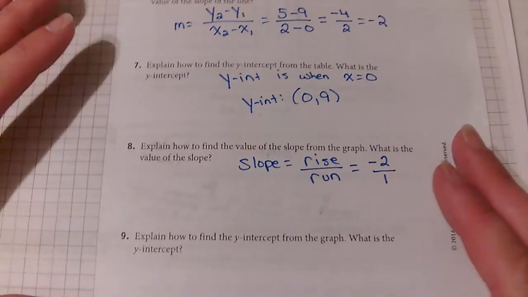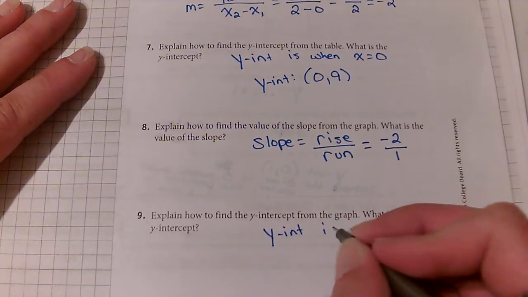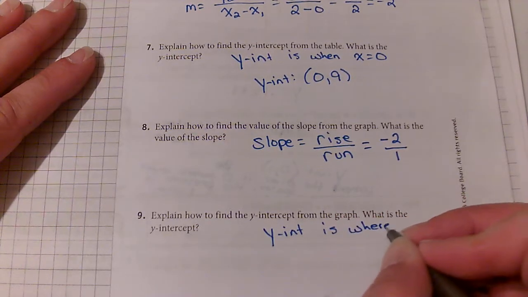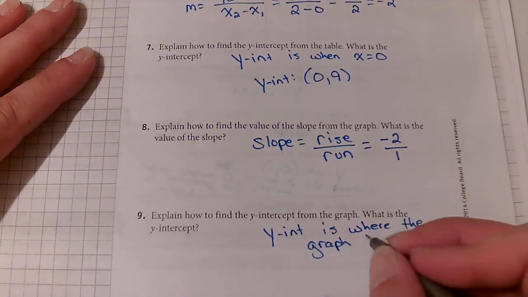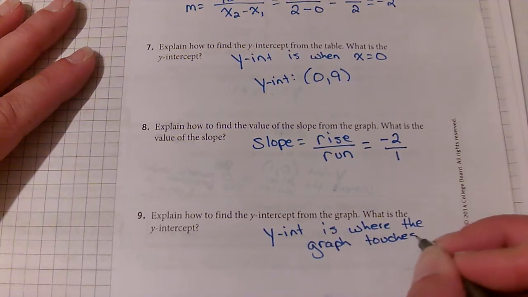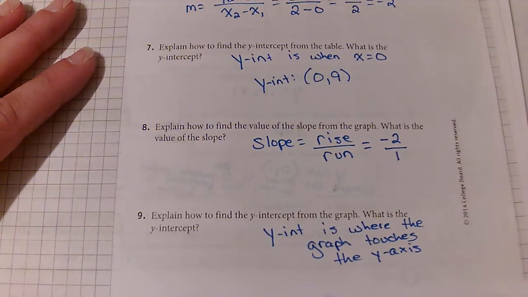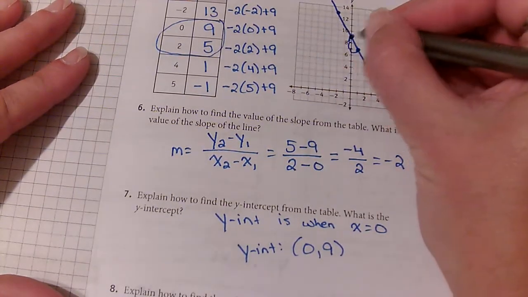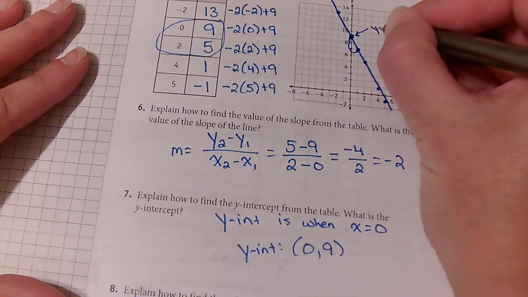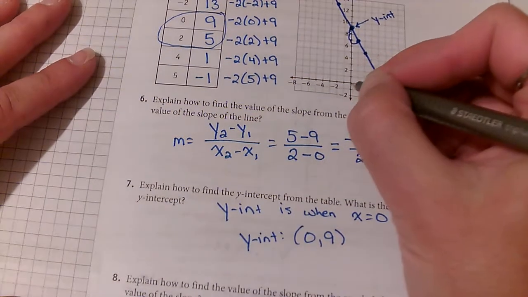How do you find the y-intercept from the graph? The y-intercept is where the graph touches the y-axis. So if I look at the graph, there is the y-intercept. And it's crossing at 9, so it's the point 0, 9.